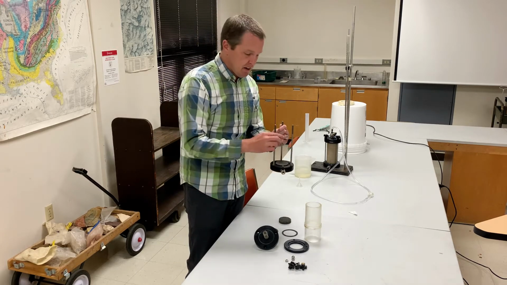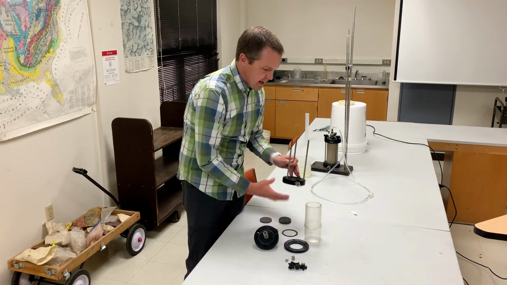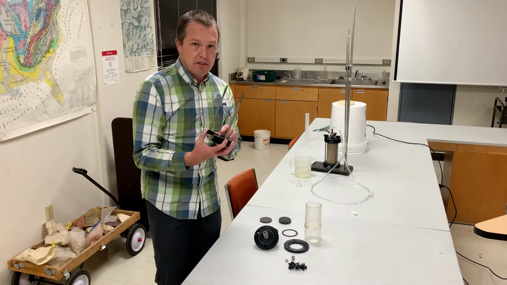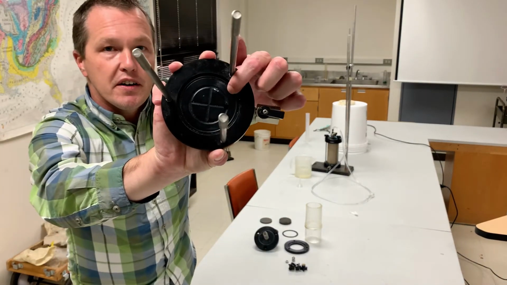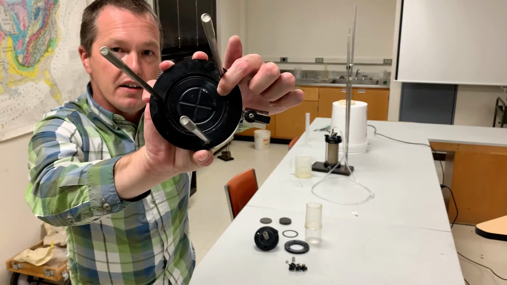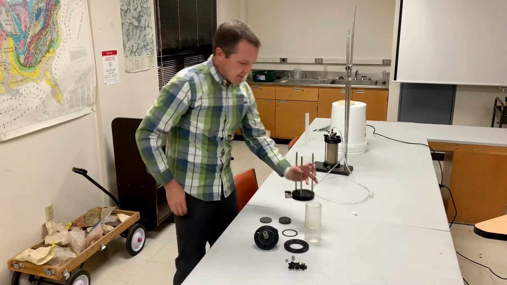So we put the porous stone at the bottom to keep any sand or things like that from leaving our permeameter. And the other thing I suppose I should point out is these rubber rings on the permeameter. If you look at this side of it, you can probably see right around here, there are some rubber rings that are going to be helpful for keeping a seal in our permeameter.